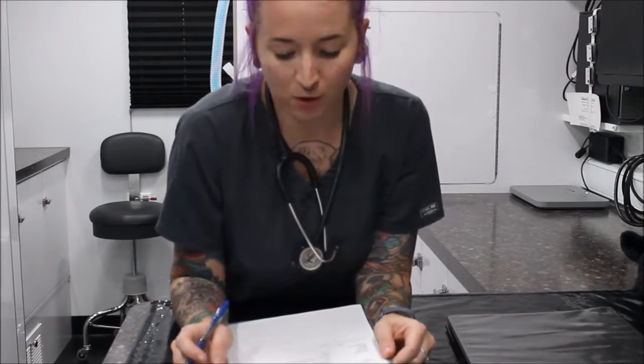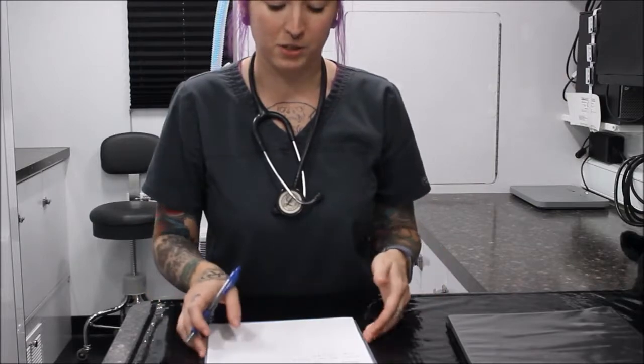So for this task, we're going to discuss keeping operative records. It's important to make sure that we have all of the records that we will need for our patients on a daily basis, whether they're having an anesthetic procedure or not, but this is in the case of them having an anesthetic procedure.